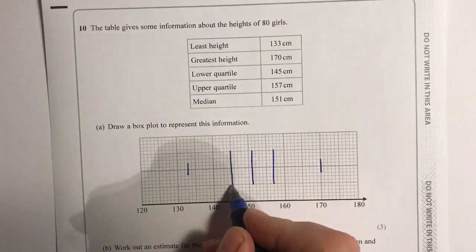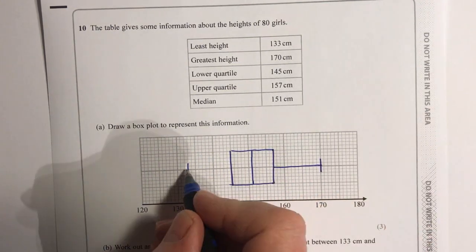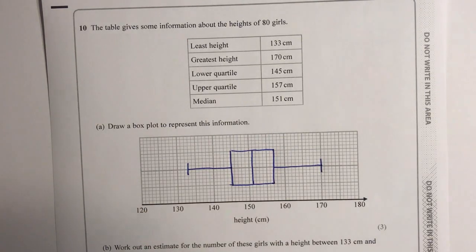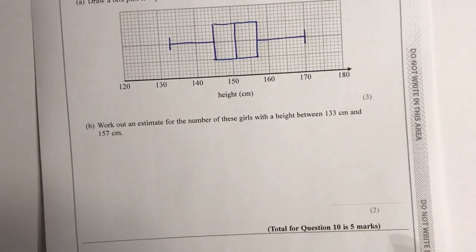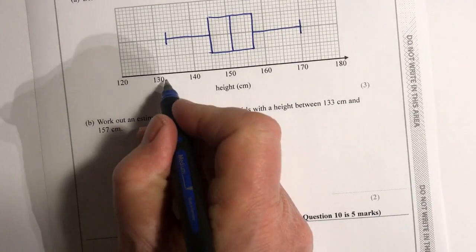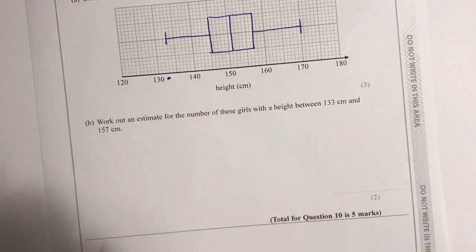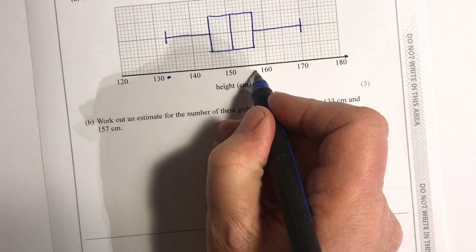So what I end up with when I draw the horizontal lines in is a very nice box plot, something like that, okay? And then it says work out an estimate for the number of girls with a height between 133, which is this point here, okay, and 157, which is actually this point here.